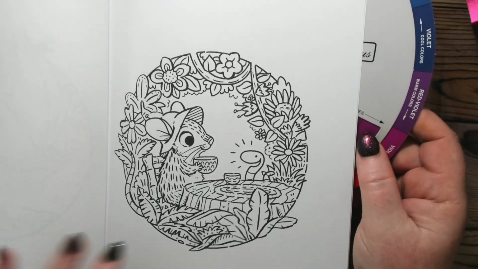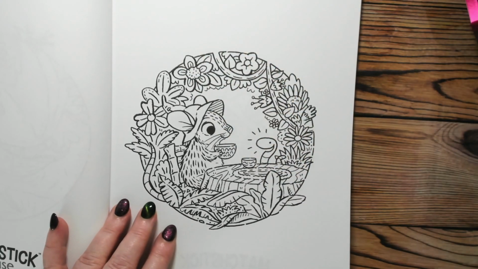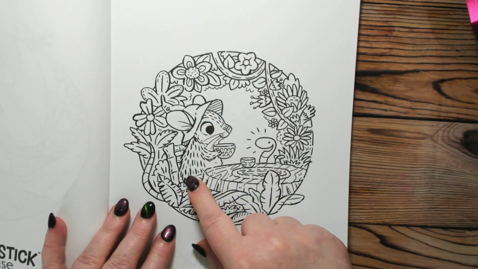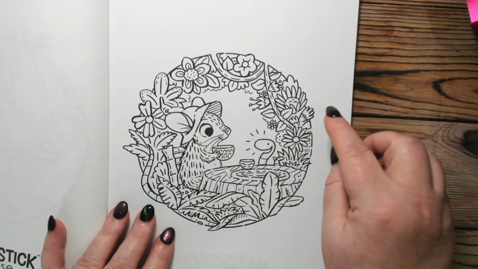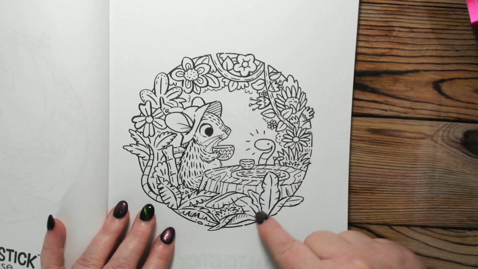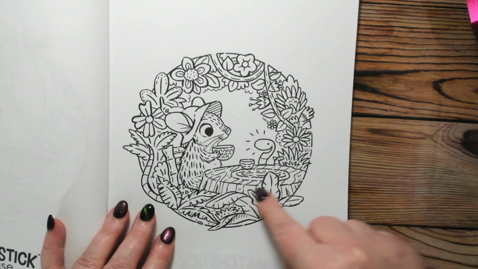So if you're looking at a page that is very scattered like this one, the dominant color in this page, of course, is going to be the mouse, which is going to be gray. So everything goes with gray. But then you look at all the surrounding things here. So there's a lot of leaves, which are green. This is a stump, which is brown.